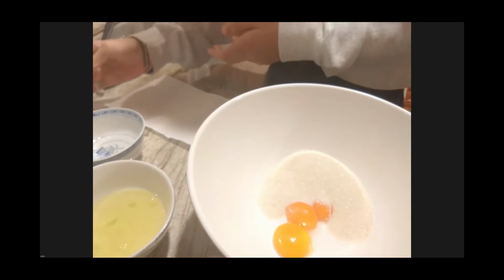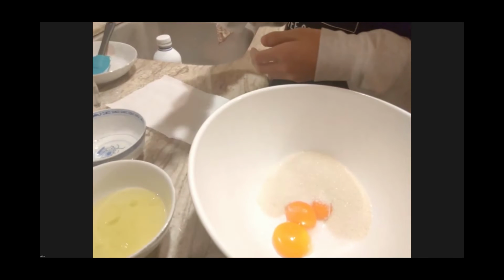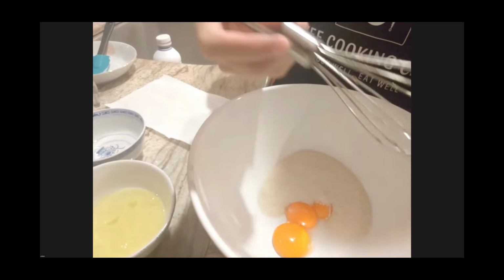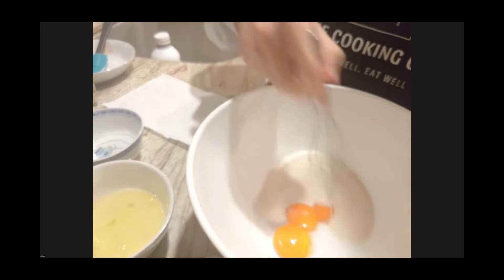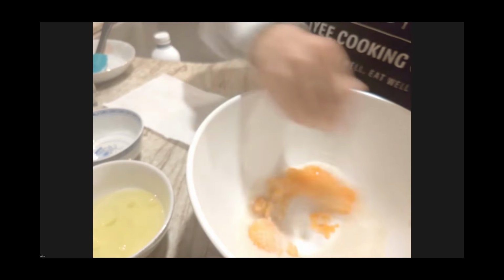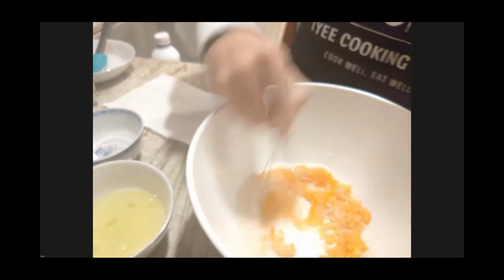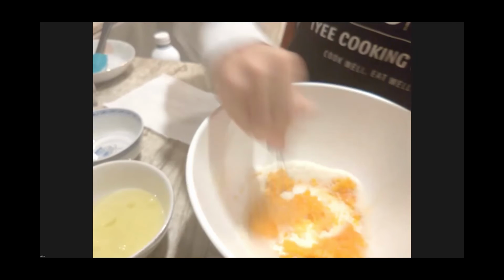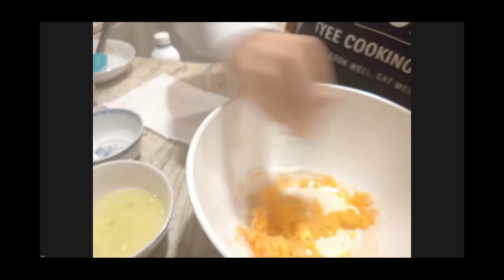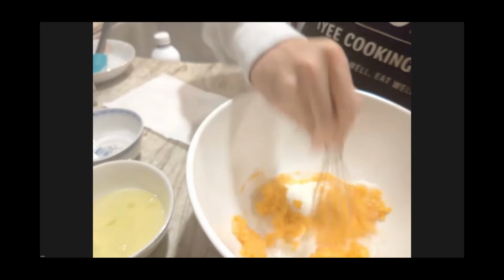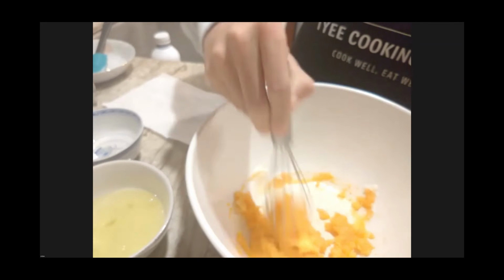And basically all we want to do is to use a fork or a whisk and just combine it together. It may look like there's not enough liquid inside the egg yolks, but there will be. You just want to combine this until it becomes really airy.